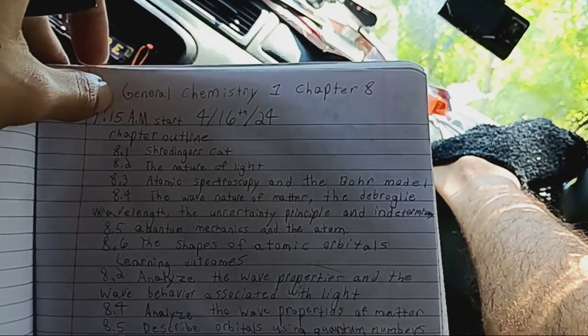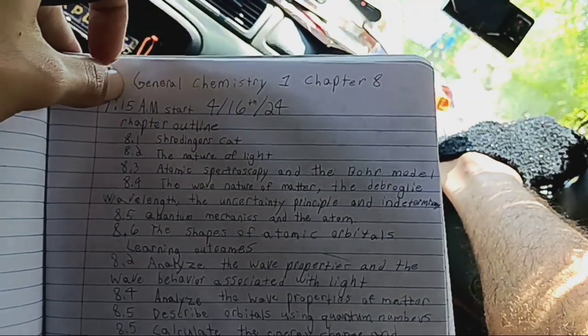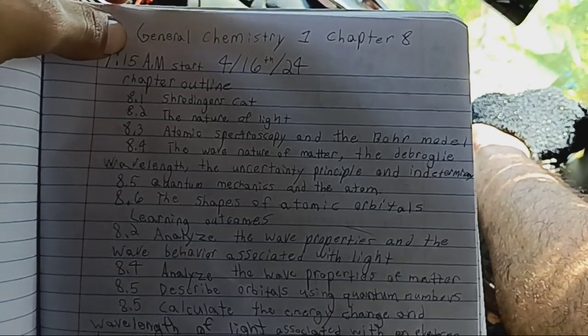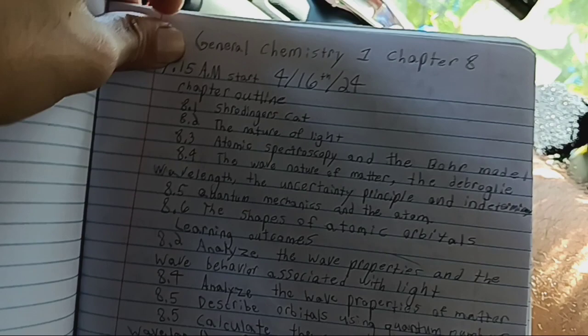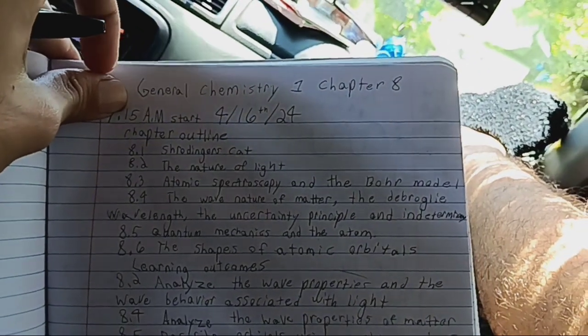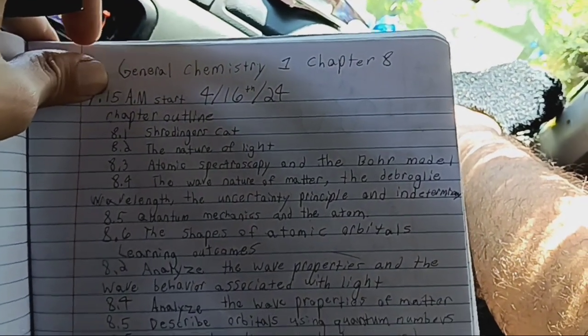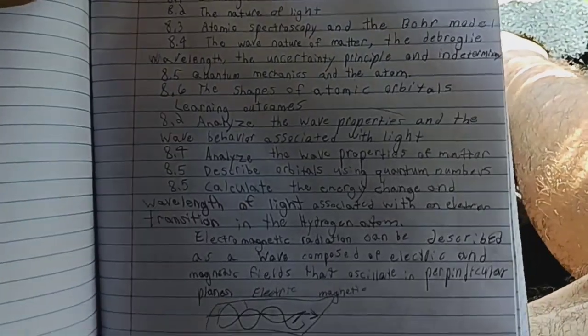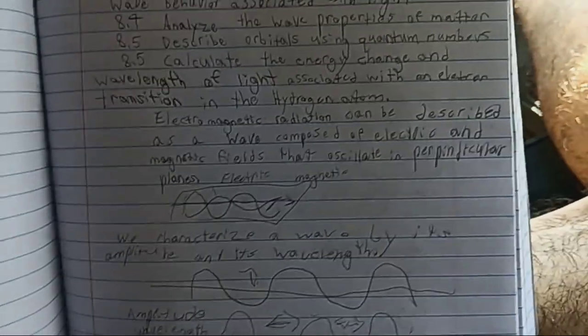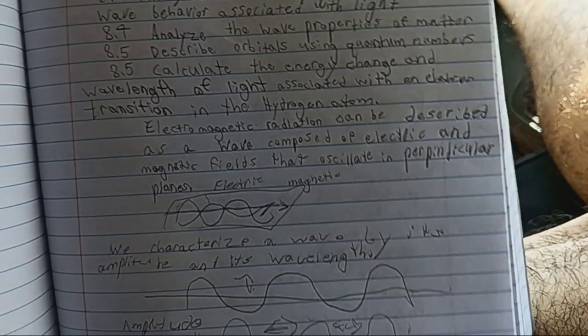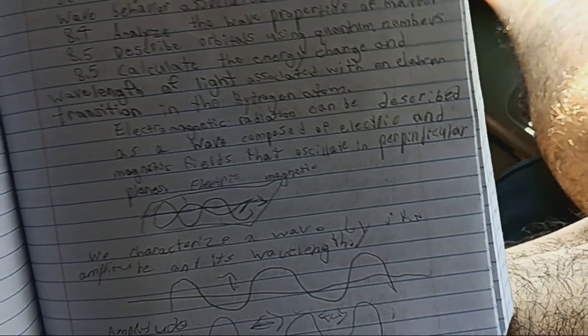Okay, so today I'm talking about chapter 8.2, the wave nature of light. Light can be described as coming in waves, like it acts like a wave.